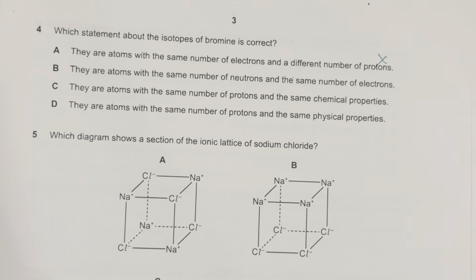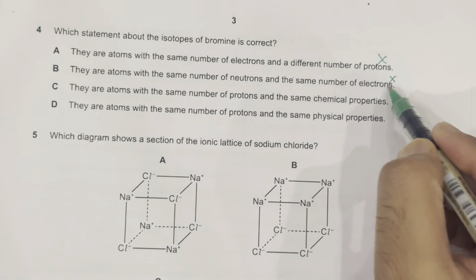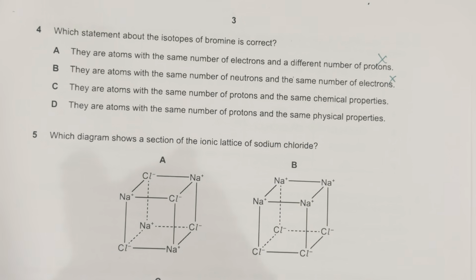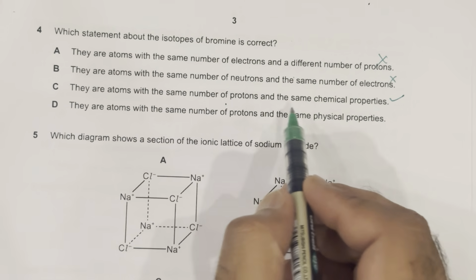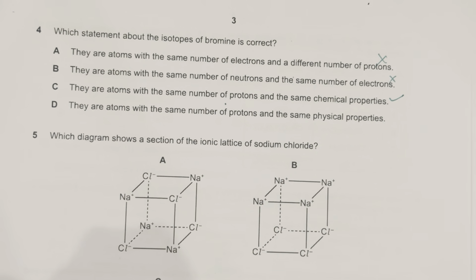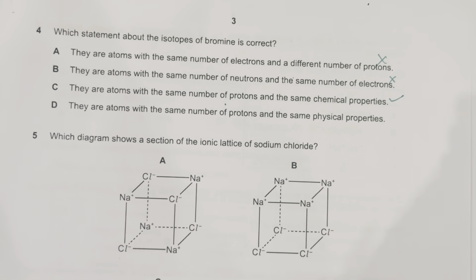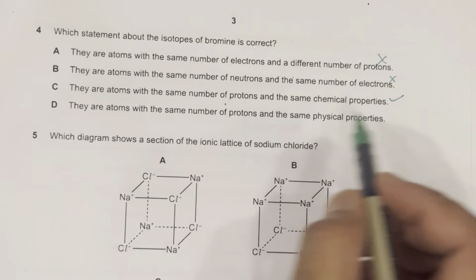Option B, there are atoms of the same number of neutrons, same number of electrons. No, it might be or it might not be. They are the atoms with the same number of protons and same chemical property, because chemical property depends upon the number of electrons. So that's why this option is correct, because they have same number of protons and same chemical property. Isotopes do have same chemical property but different physical property. So option D is also wrong.